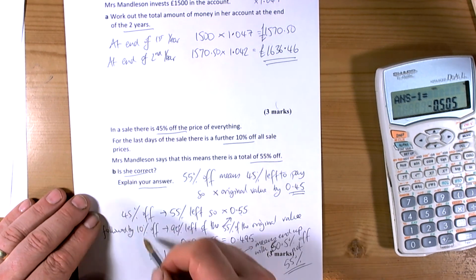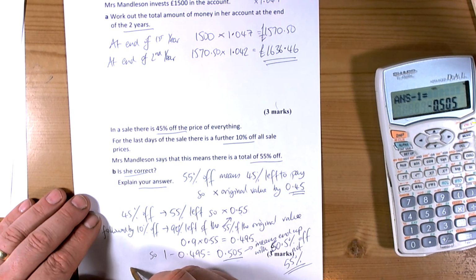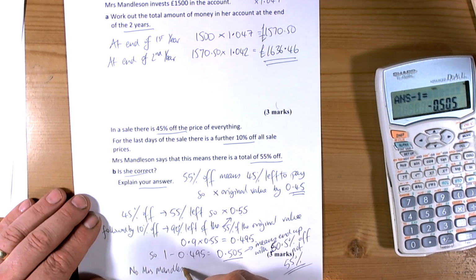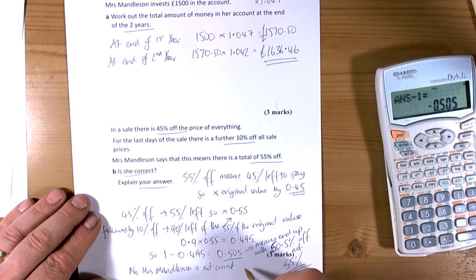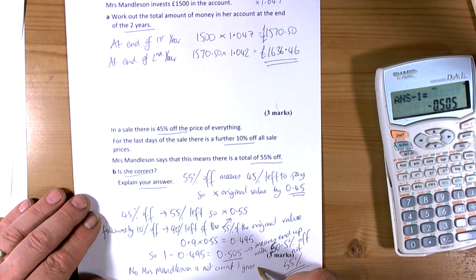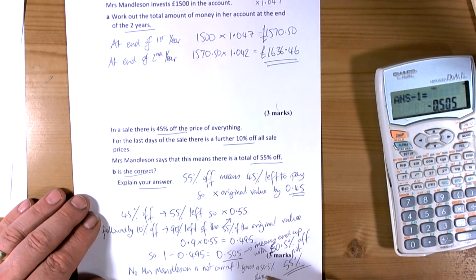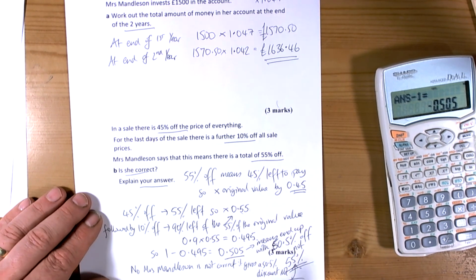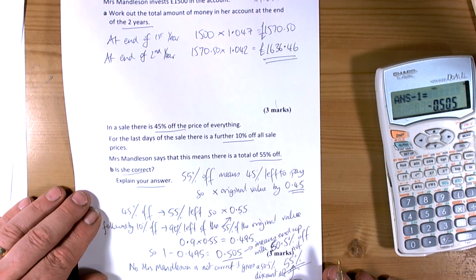It says, is she correct? So we should say at the end here, no, Mrs. Mills is not correct. It gives a 50.5% discount, not 55%. Okay, so that's how that question could have been done.